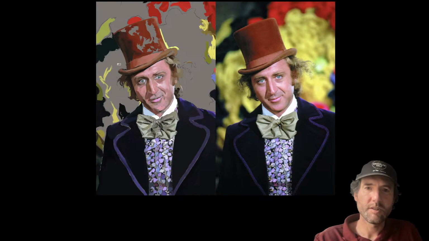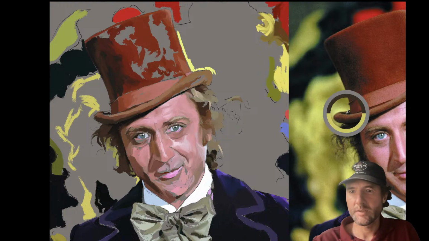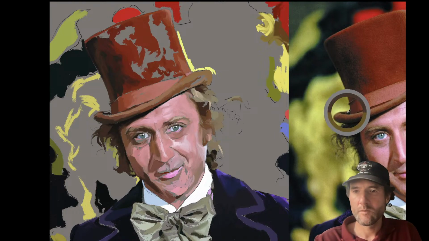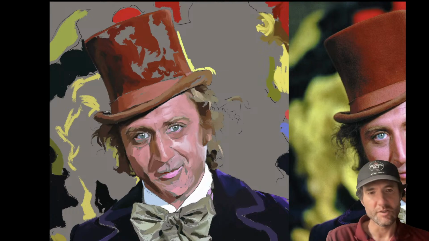All right, so see this here, we're grabbing a nice light color and we're pulling in these accents wherever we see them. Here, let's get in here and do this one while we can. Here's a good example of blurred focus.